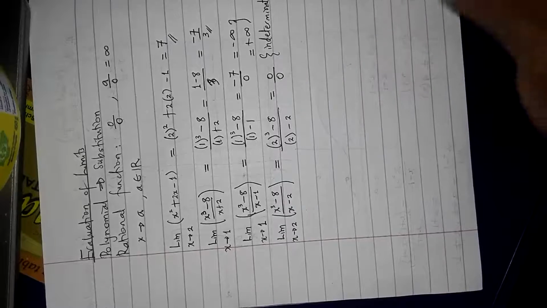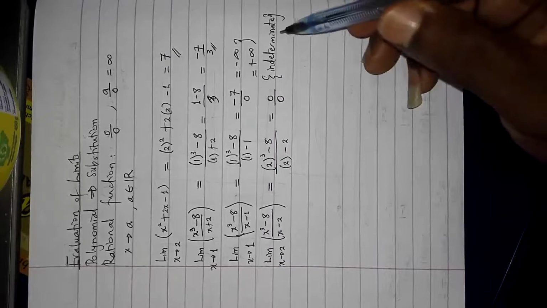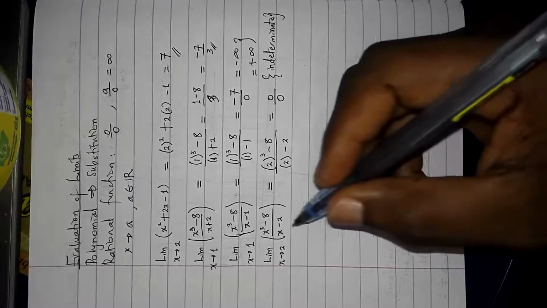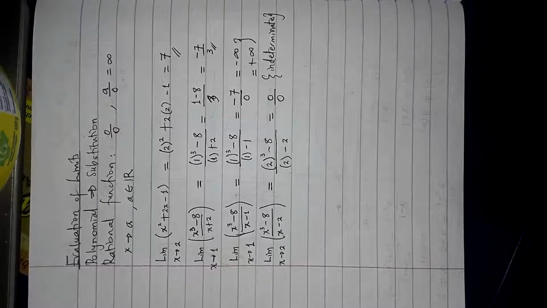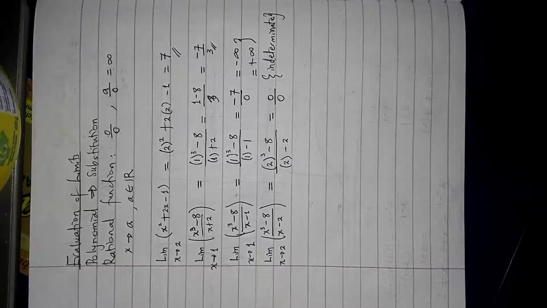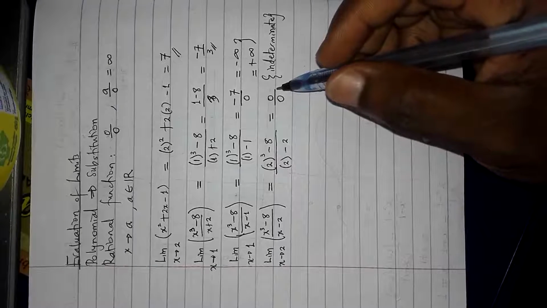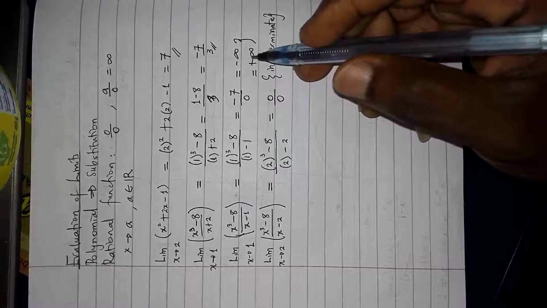So indeterminate is not the end of the solution. We will have to check further using other methods of simplifying or evaluating limits to check if the limit actually exists, and we can tell what exactly it is. But for now we are saying we cannot tell what this is. So that is that about that.